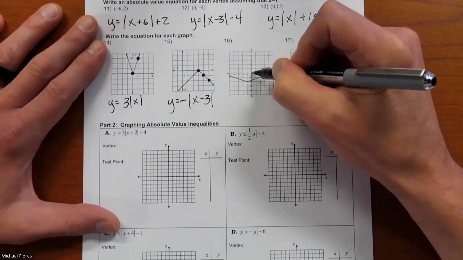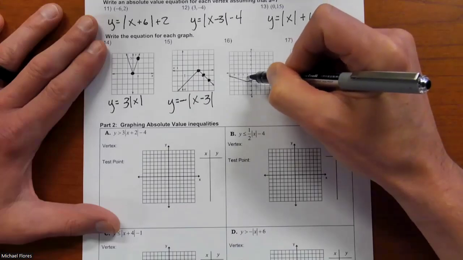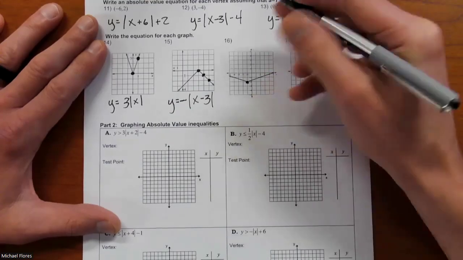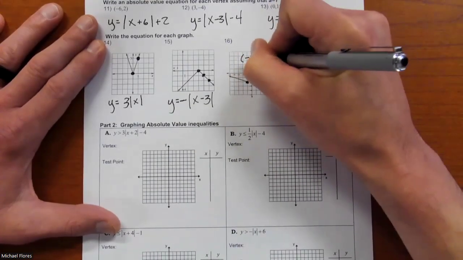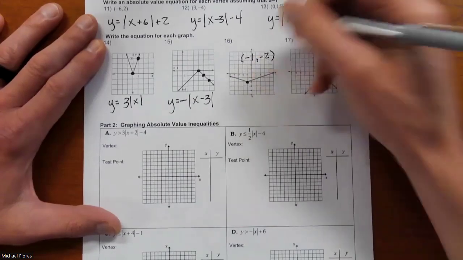Okay, example 16. From the origin, looks like I'd have to go left 1, down 2 to get to the vertex. I had to go left 1, down 2.